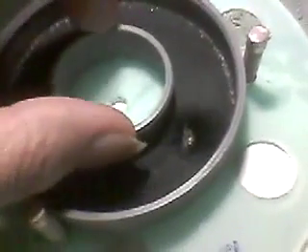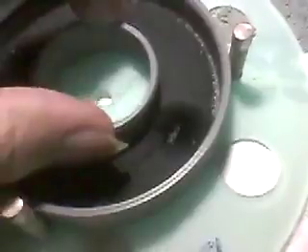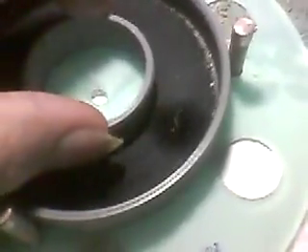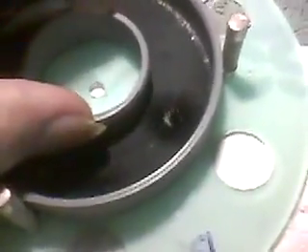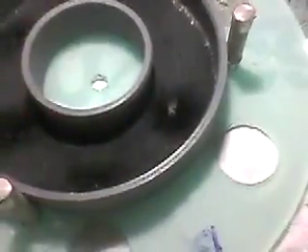So, basically what I'm trying to do is find a way to induce the voltage and the current in the coil, but without having this braking effect. Now, everyone says, oh, you can't do that.